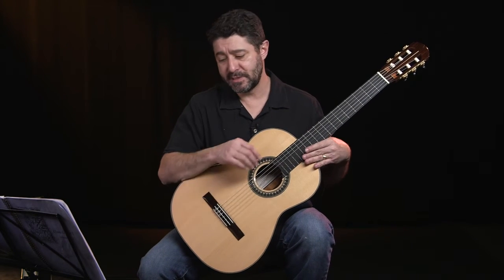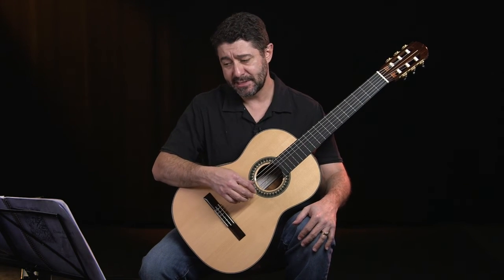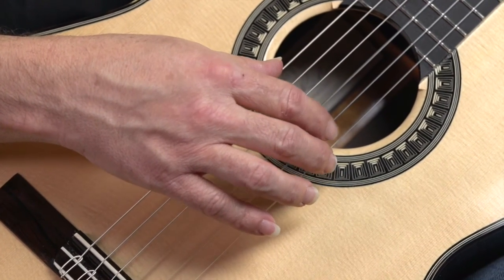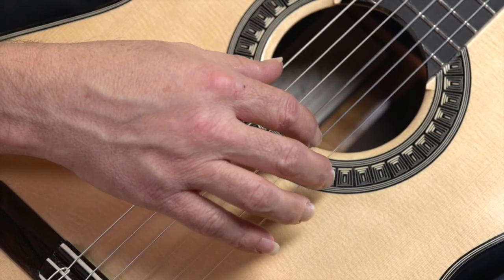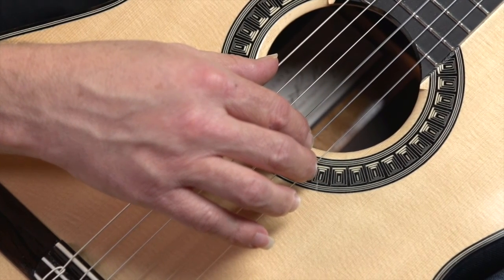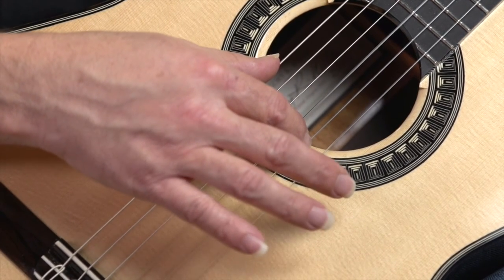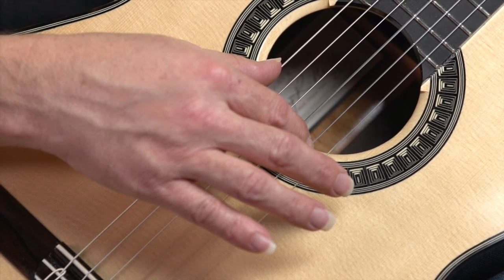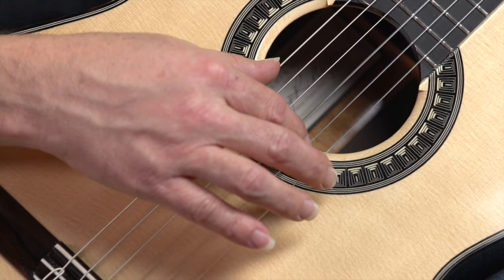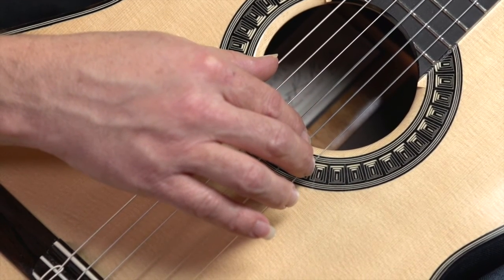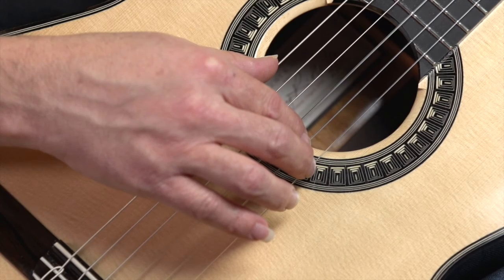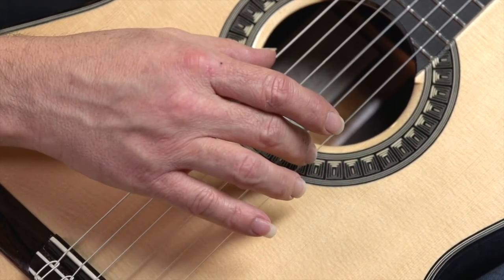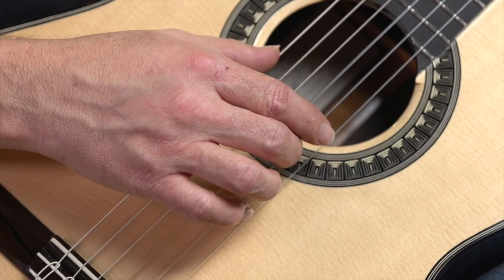We're going to move on to example 4A. Example 4A combines the 2nd string B with the 1st string E. On the staff, they're fairly easy to distinguish because B, the 2nd string, is indicated by placing the note head on the middle line, and E, the 1st string, is placed at the top of the staff in the top space. So we have B, 2nd string, and we're going to use E, 1st string.